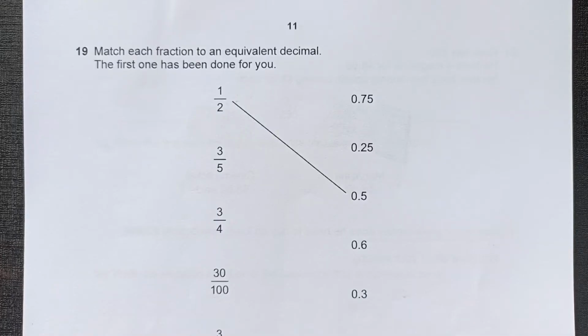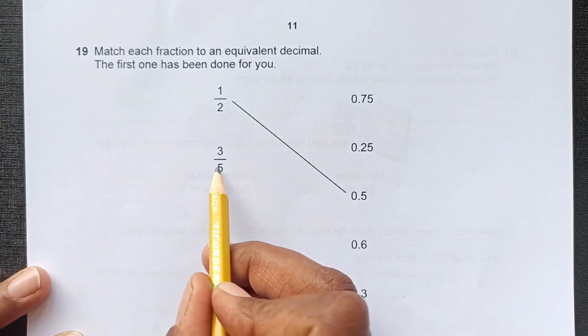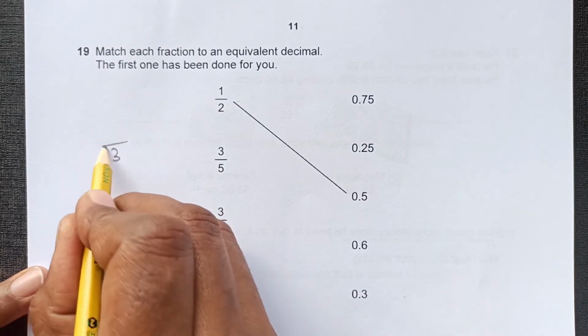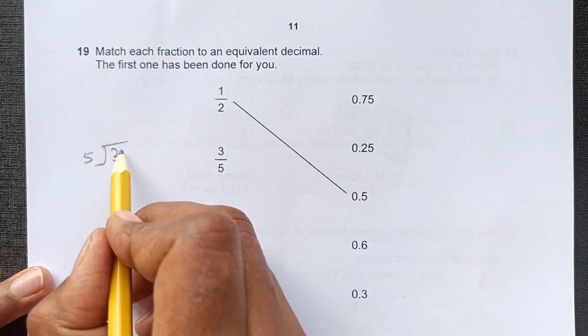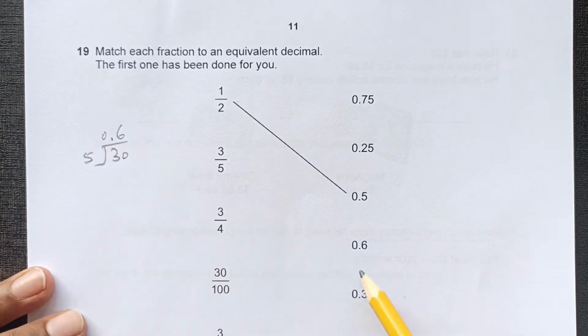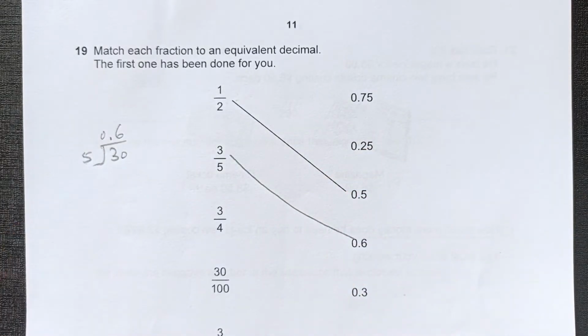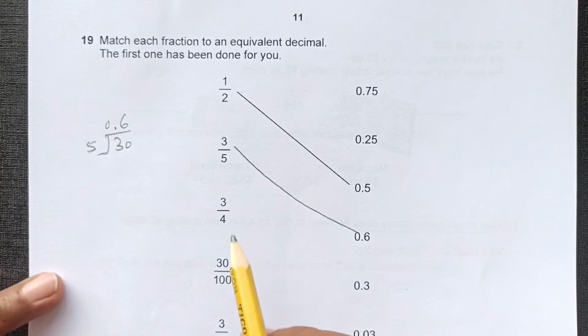Question 19, match each fraction to an equivalent decimal. The first one has been done for you. So you can see a half. A half is 0.5, you know that. So 3 over 5. So we can see 3 divided by 5. It will be 0.5 times 6, 0.6. So 0.6 is here. You can use a calculator, my dear. I don't have a calculator right now, so I'm just using this one.